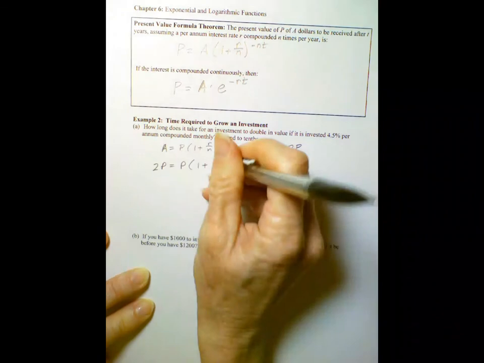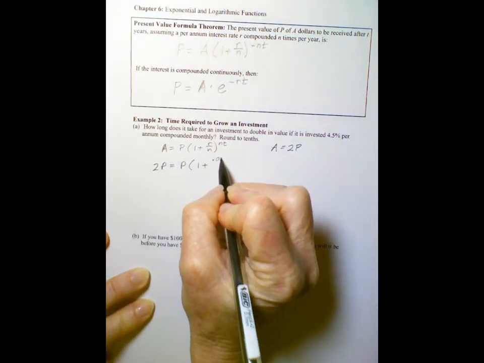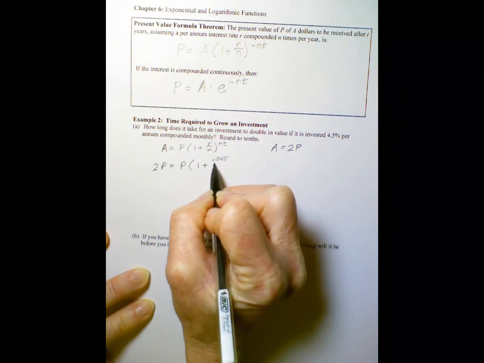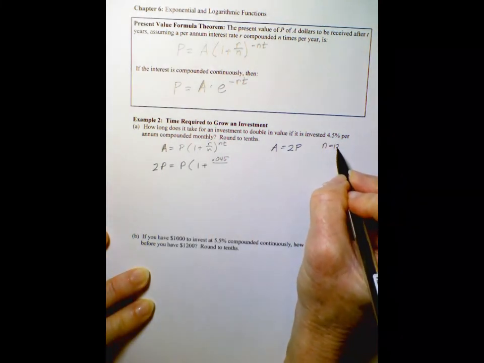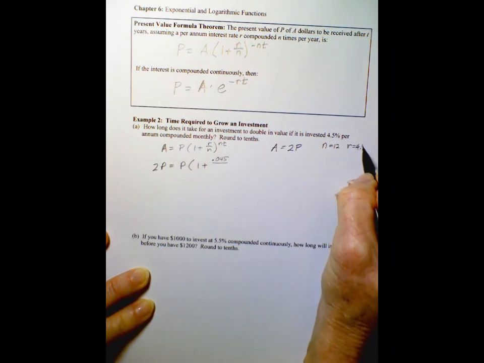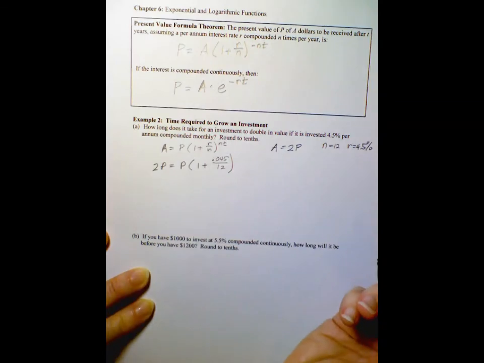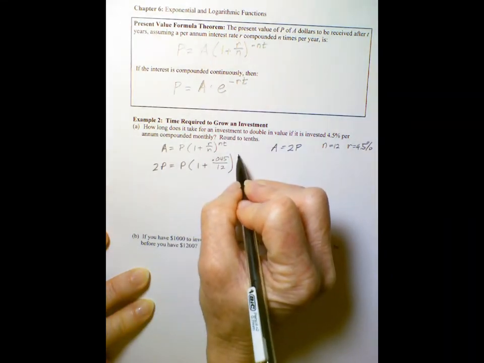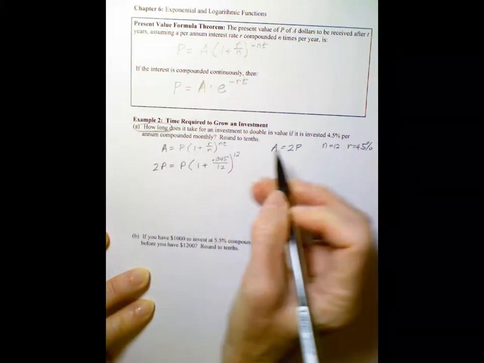Do we know r? Yes, we do. It's 4.5% or 0.045. Do we know n? Monthly, n equals 12. So r equals 4.5% and n equals 12. Do we know t? Well, no, it says how long. That's what we're looking for.